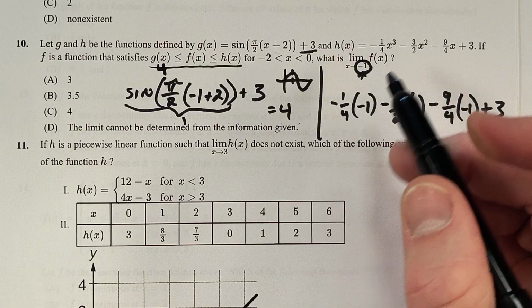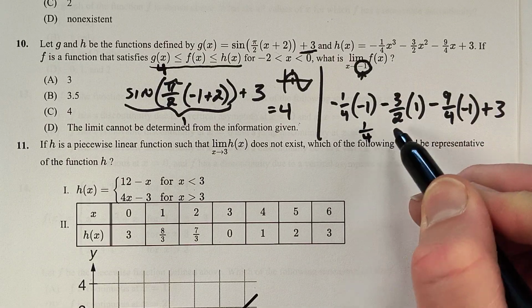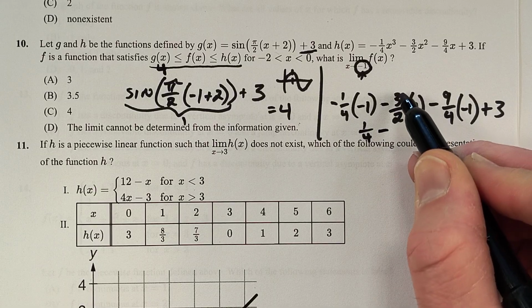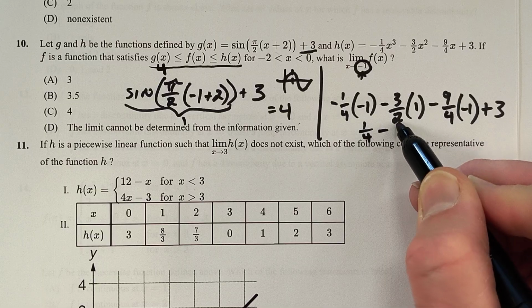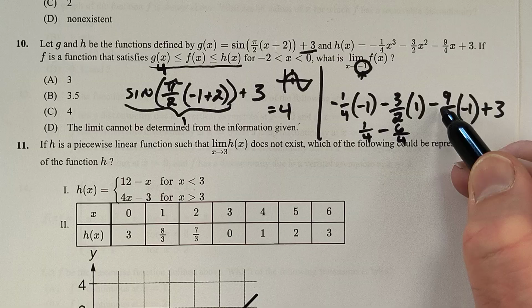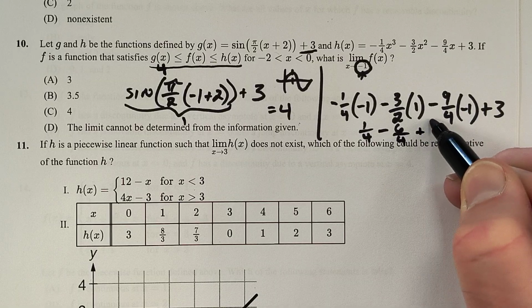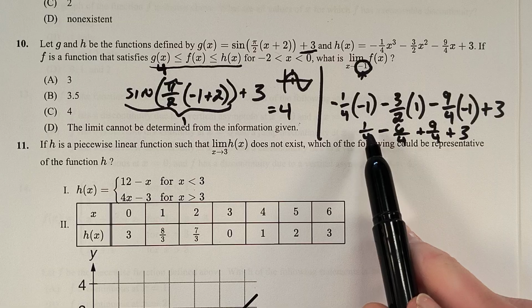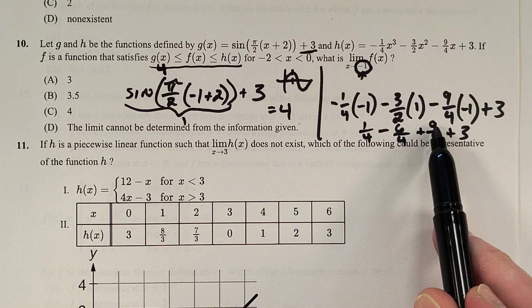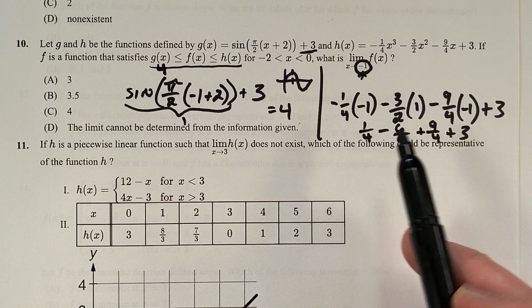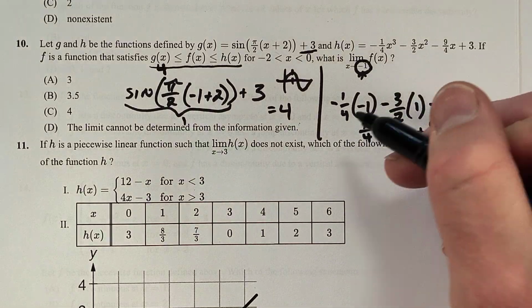Okay, so we've got +1/4. How good are you at doing your fractions? Minus, I'm going to double both of these numbers, so I end up with 6/4. And then minus, nope, let's add those two together. So we got a +9/4 plus 3. All right, I'm going to do the -6 and 9. That'll be a little easier in my head. So I got 3/4 there plus the 1/4 there. Hey, that's 4/4.